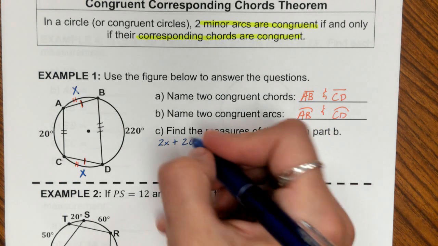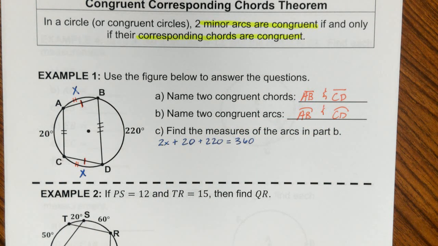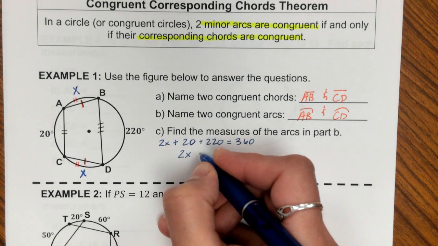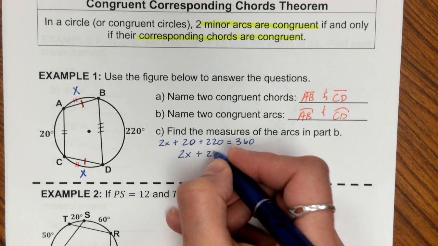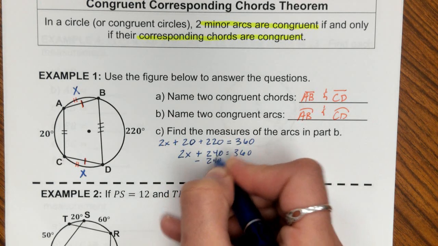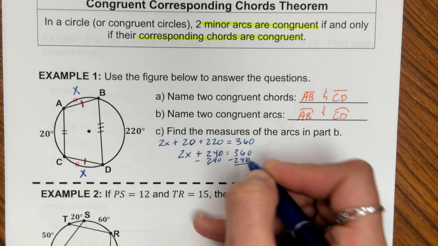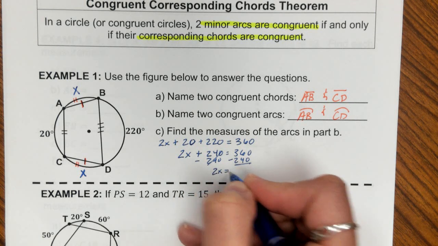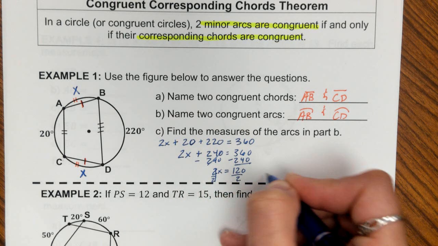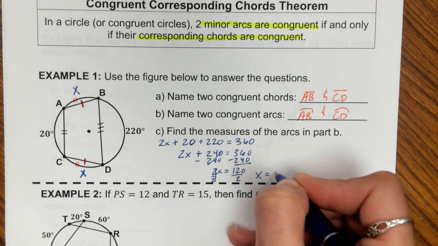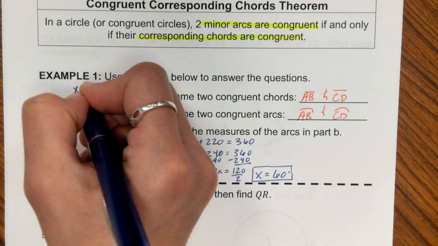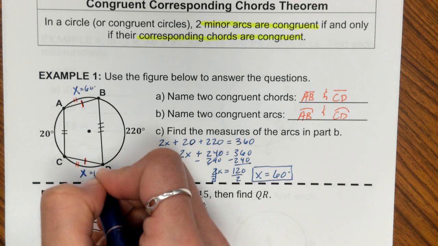Go ahead and solve that on your own, okay? Pause it and solve it on your own and see if you get it correct. Just solving for x. We're going to wind up with 2x plus 240. Go ahead and subtract that 240. We're going to have 2x is equal to 120. When we divide by that 2, we're going to find out that x is going to equal 60 degrees. So each one of those is going to be 60 degrees.